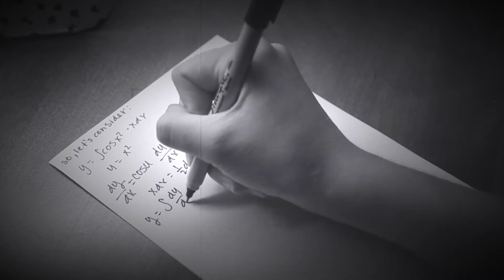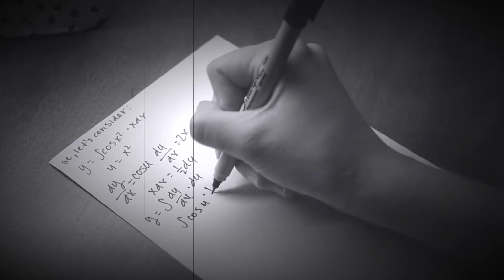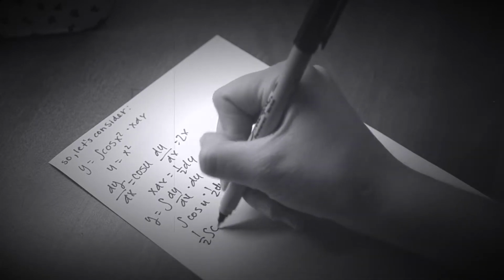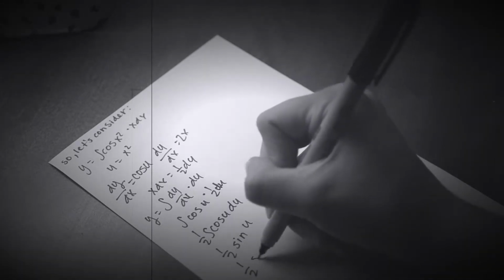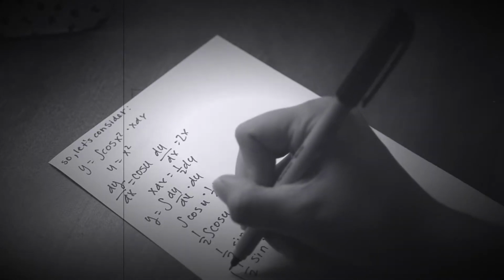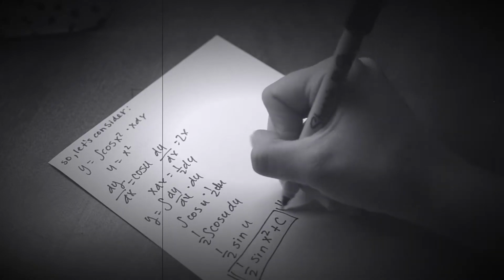Now we have our equation in which y is equal to the integral of dy over du times du, and we can substitute in our variables to end up with the integral of cosine u times 1/2 du. Now we move the 1/2 to the outside, so we end up with 1/2 times the integral of cosine u du, in which we integrate cosine and end up with 1/2 sine u. Now we can substitute u for x squared to end up with 1/2 sine x squared plus c, in which the u substitution rule is proved in the case that it equals the integral of dy over du times du.